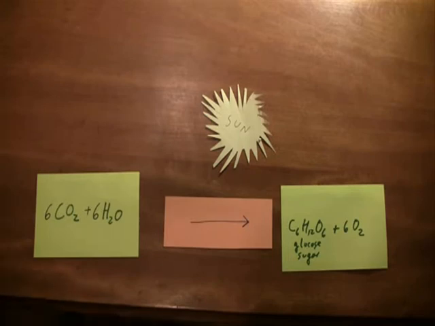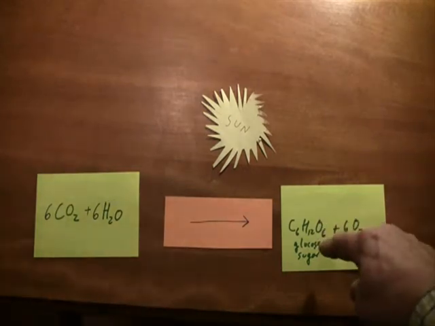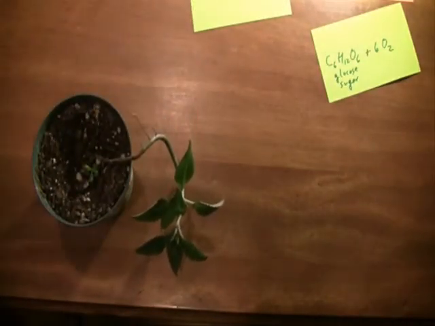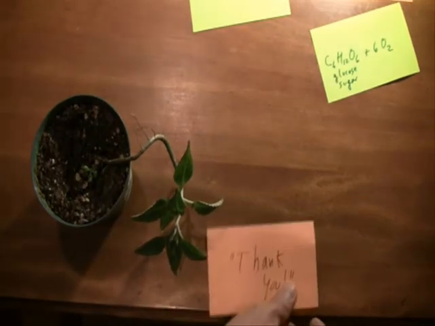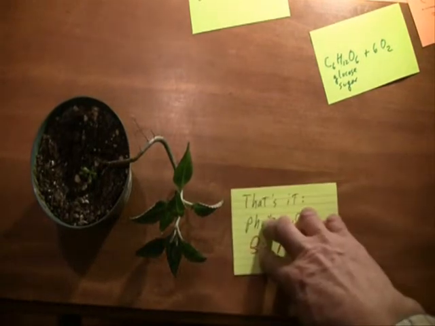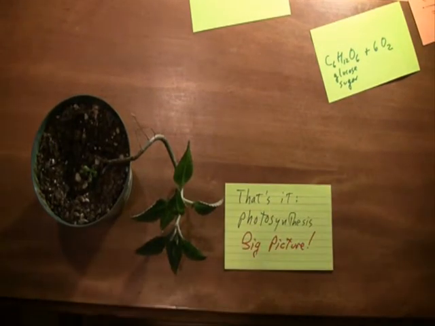The algae and the plants and the seaweeds, all which have chlorophyll, produce the oxygen when they use light energy to charge their batteries. And they produce food by using those batteries to do something that almost nobody else can do. They make sugars from carbon dioxide. So anytime you see a plant, you should be sure to say, "Thank you very much." And that's it. That's photosynthesis, the big picture.